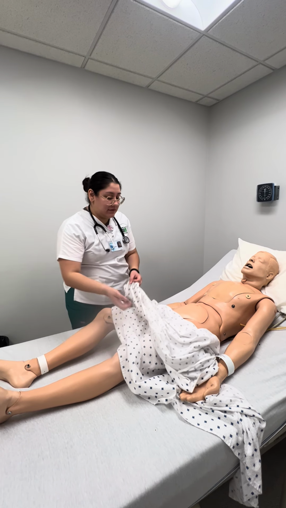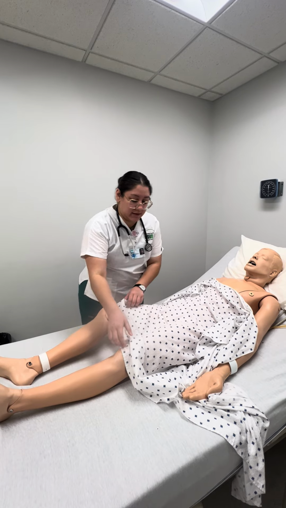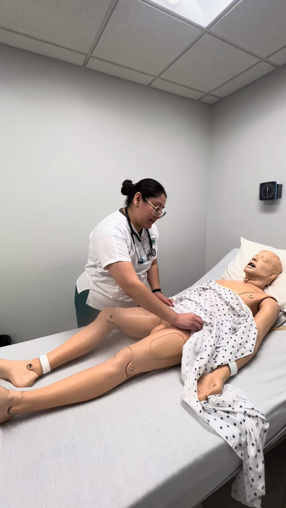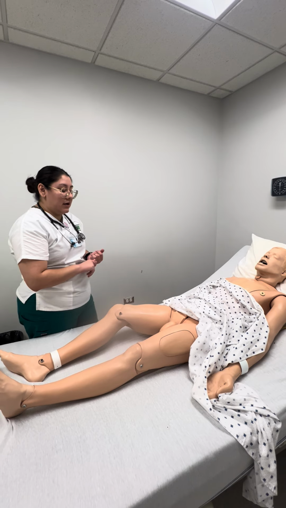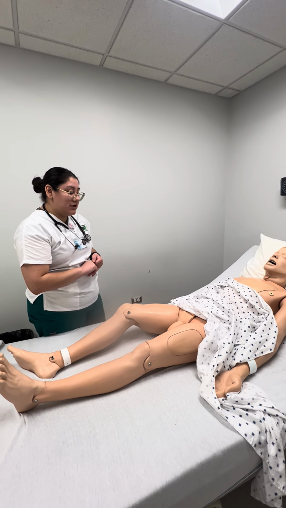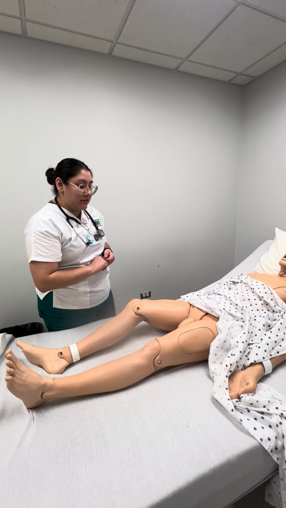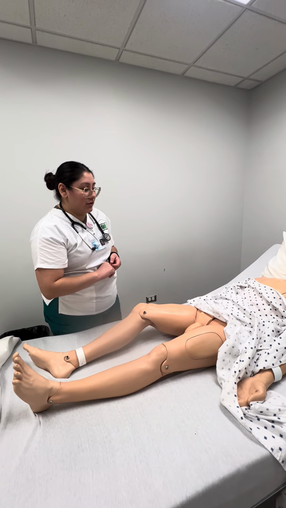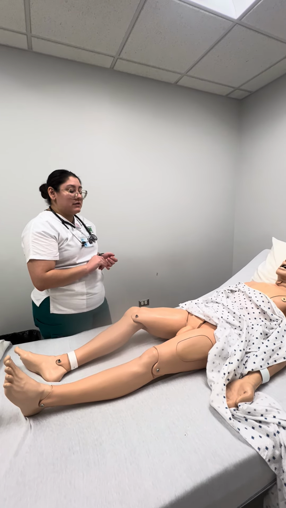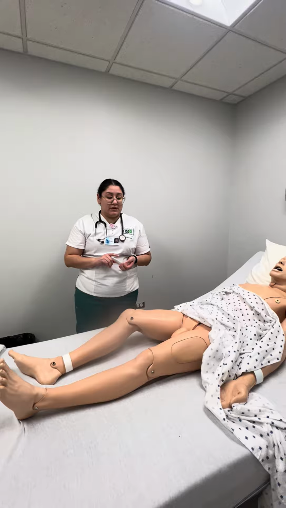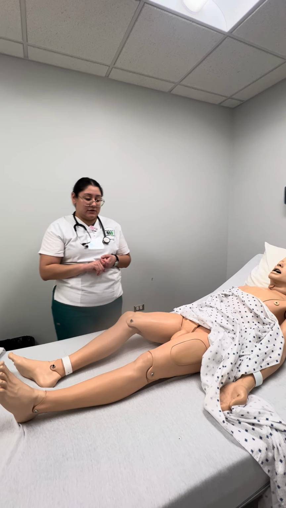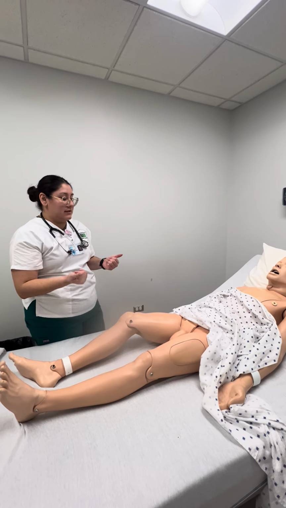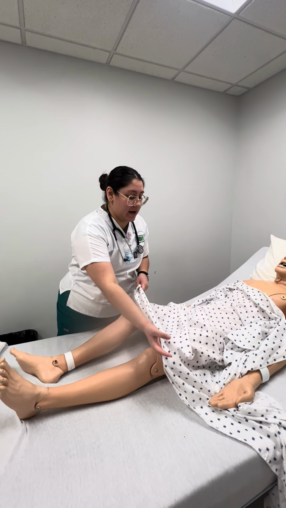I will move down to my patient's genitalia. Here I will assess the color and health of the tissue, and assess the patient for any abnormal discharge. I will also inspect the color and characteristics of the urine and stool. My patient is free from any abnormalities.